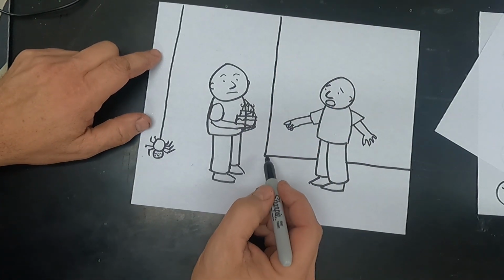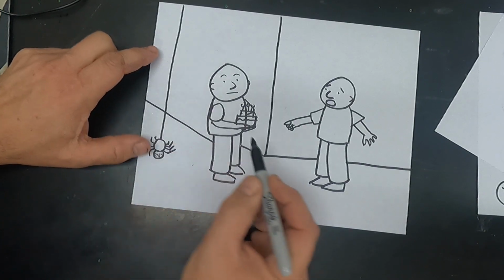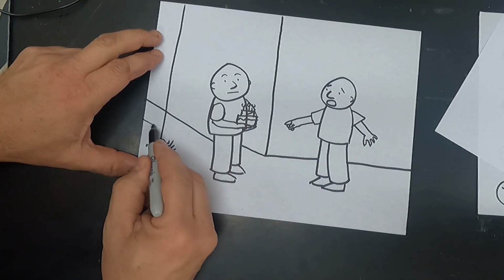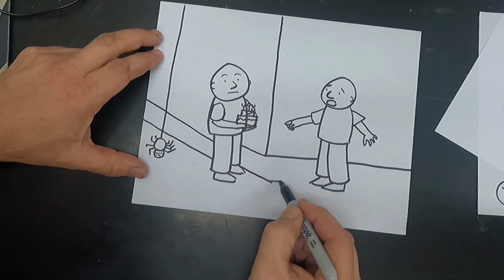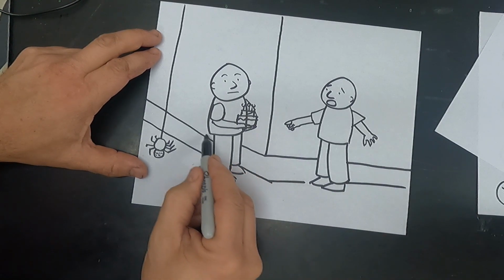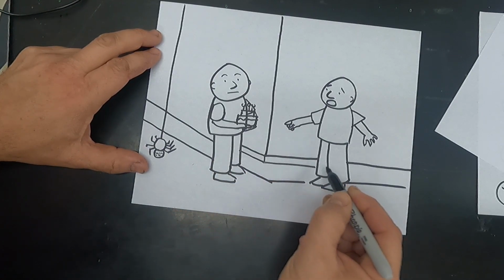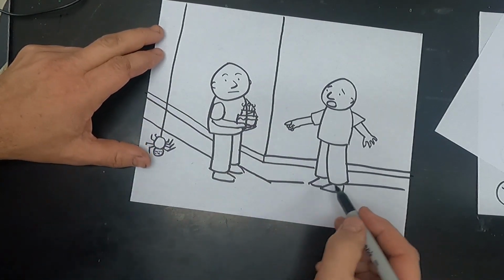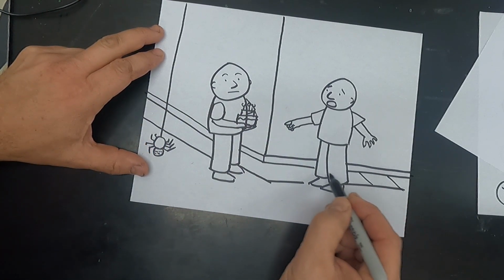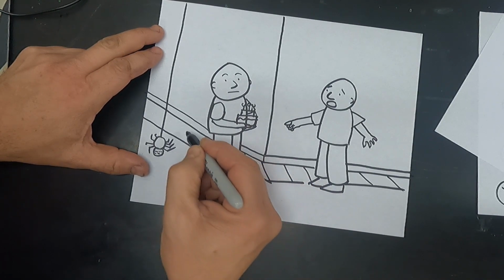So maybe they're inside a room here, or maybe that's outside on a sidewalk. And I noticed I misaligned that edge there. So I'm going to double that up and conceal my error. There we go. So sidewalk. It's funny too that these people are not standing on their sidewalk.